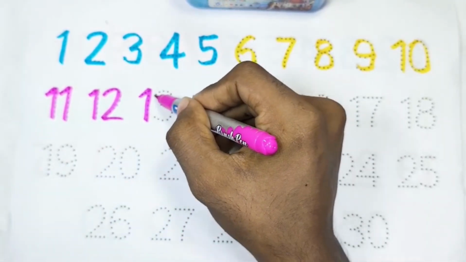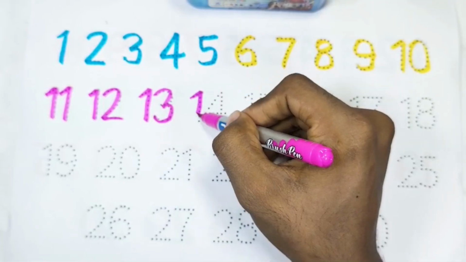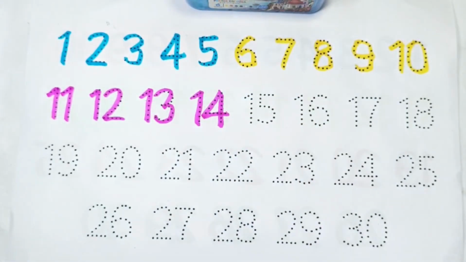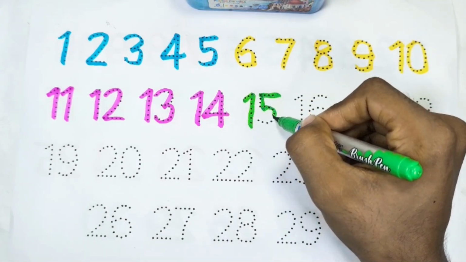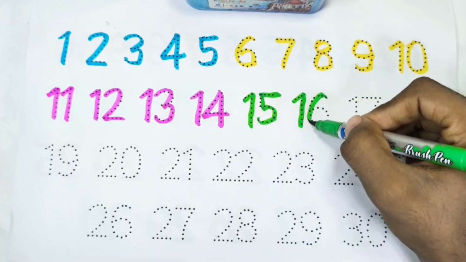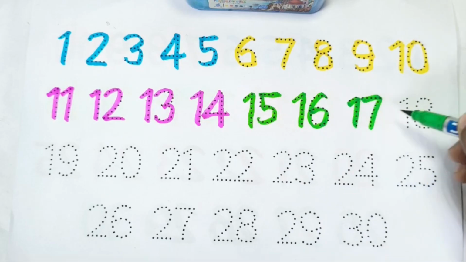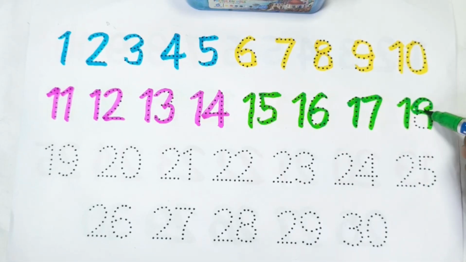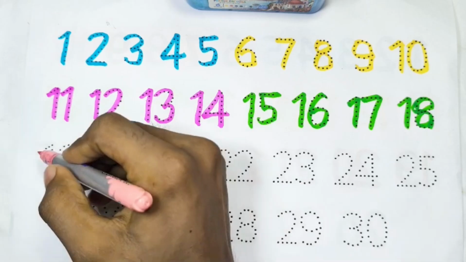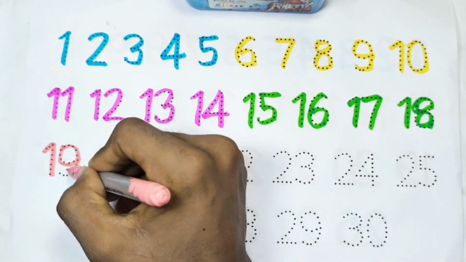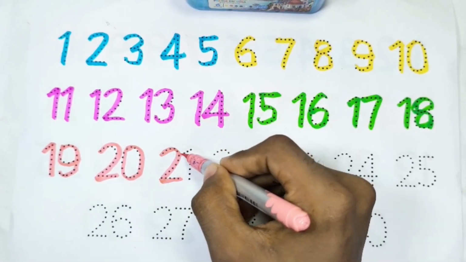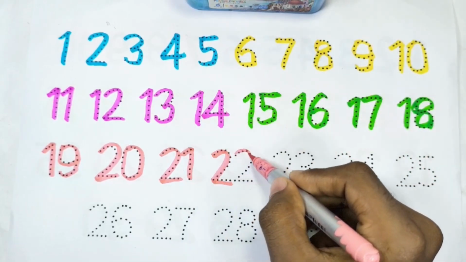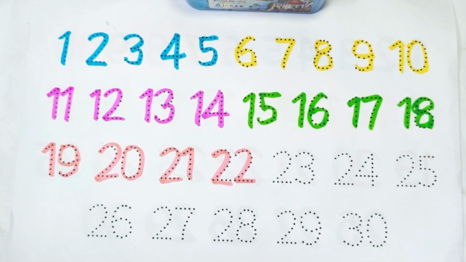Kids, now you draw 11, 12, 13, 14. Kids, now you draw 15, 16, 17, 18. Kids, now you draw 19, 20, 21, 22.